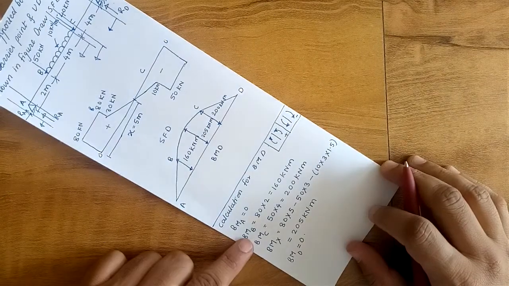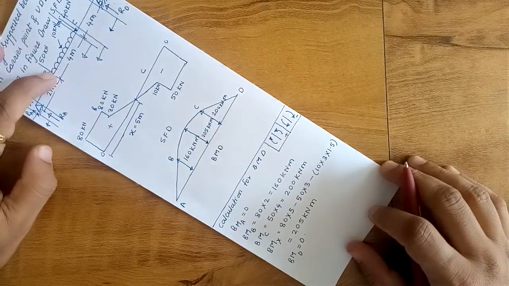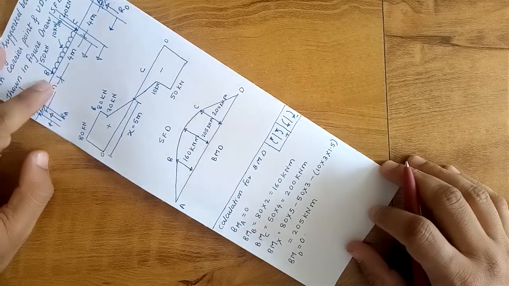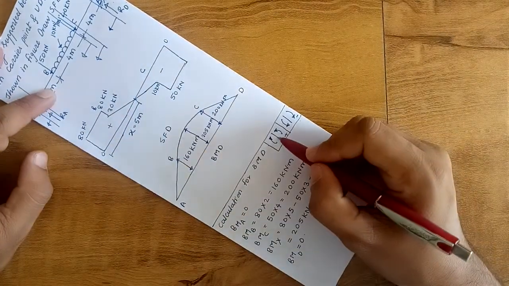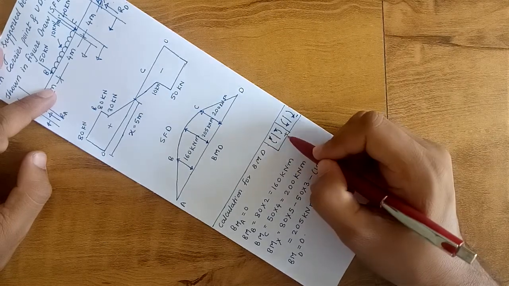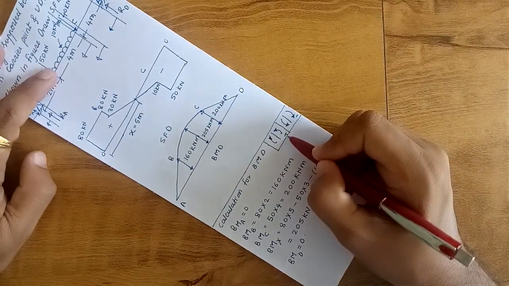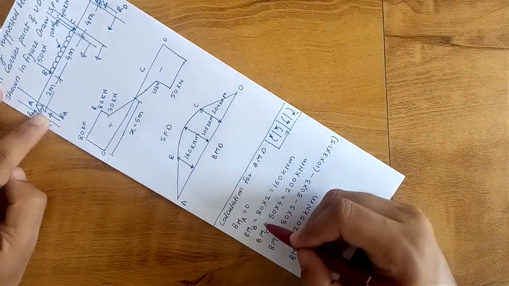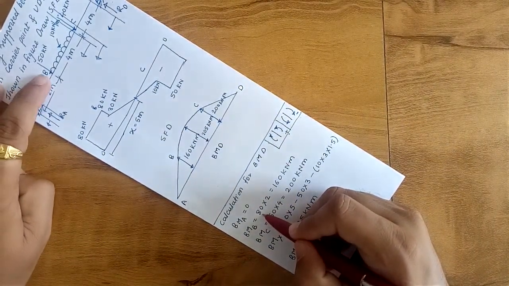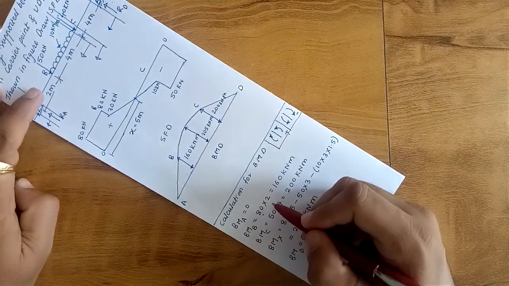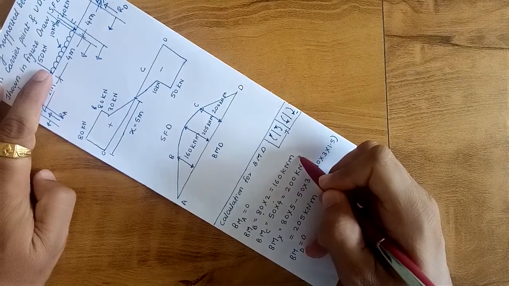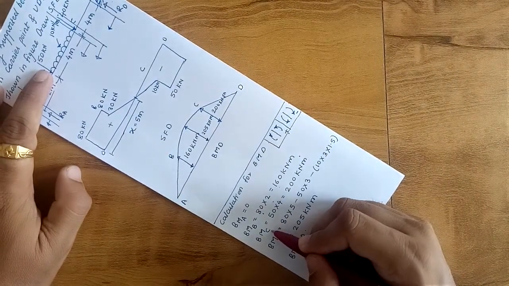Then bending moment at point B. For the bending moment at point B, there are fewer forces on the left side, so I will consider the left side of the section. When I consider the left side of the section, if it is in clockwise direction, it is considered positive. So bending moment at B, there is only reaction A, that is 80 kilonewton, and the perpendicular distance is 2 meter. So 80 multiplied by 2 is nothing but 160 kilonewton meter, which is the bending moment at point B.